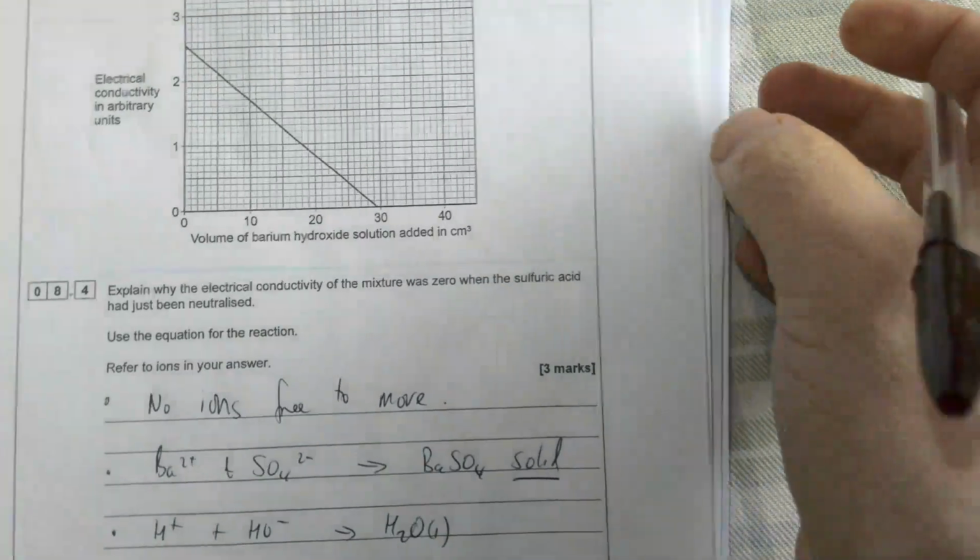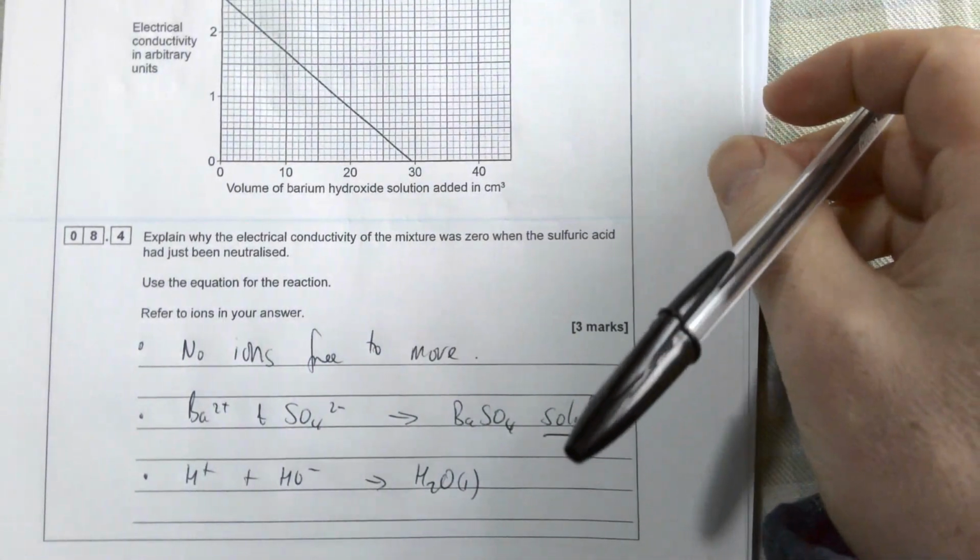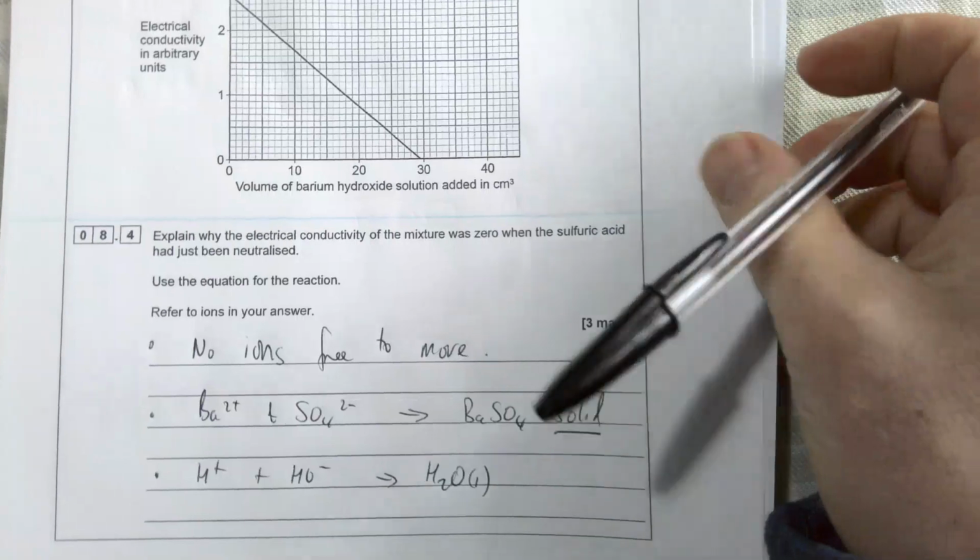Many of you think the water conducts. It really doesn't conduct very well at all, because it's a simple covalent molecule that doesn't conduct electricity.